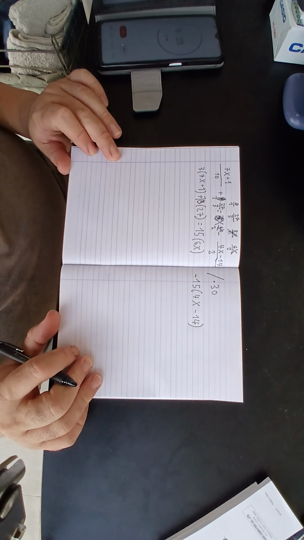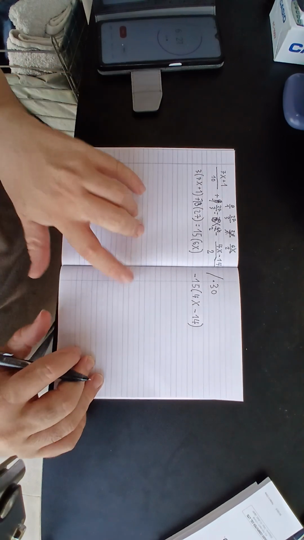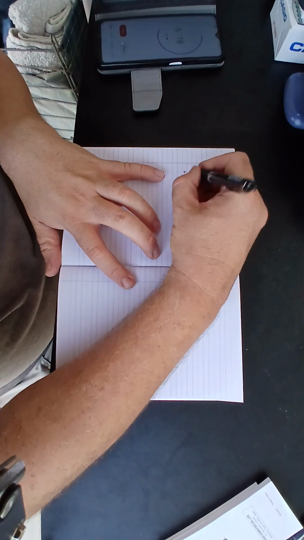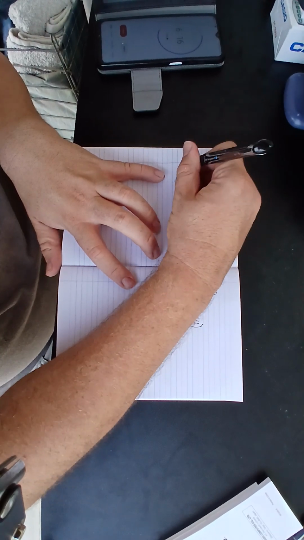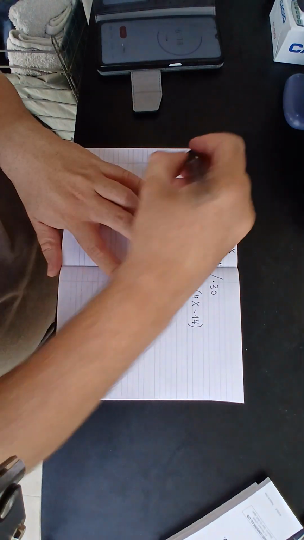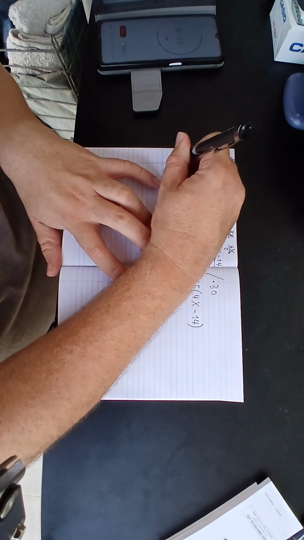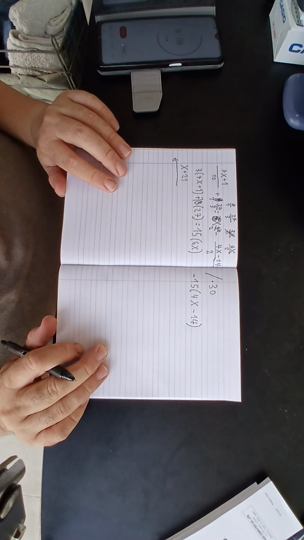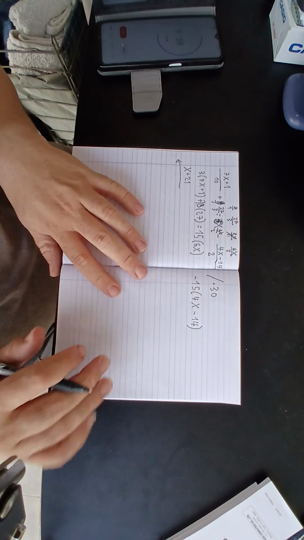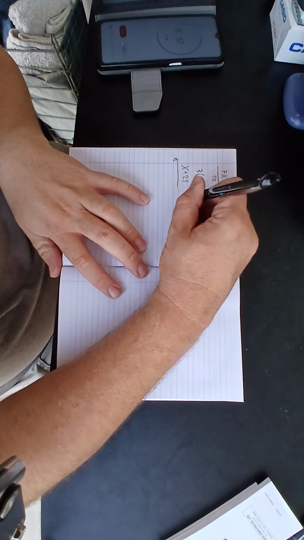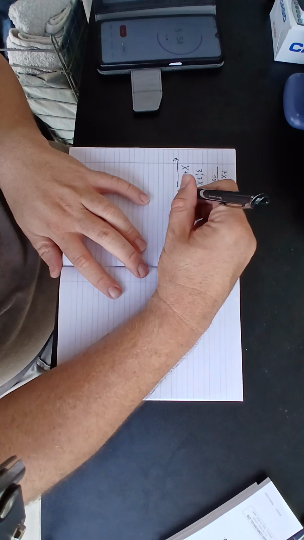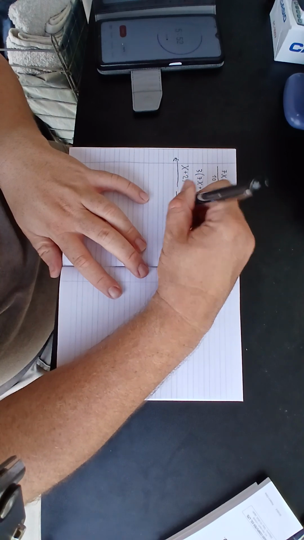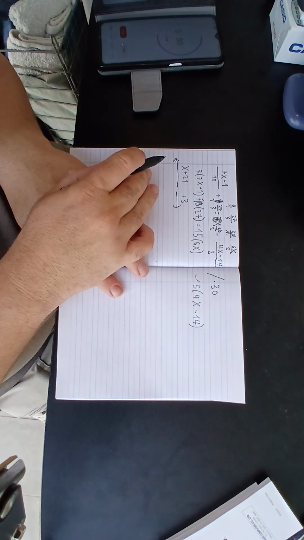Okay, so 3 multiplied by 7x is going to be plus 21x going that way, and 3 multiplied by 1 is plus 3 going that way.